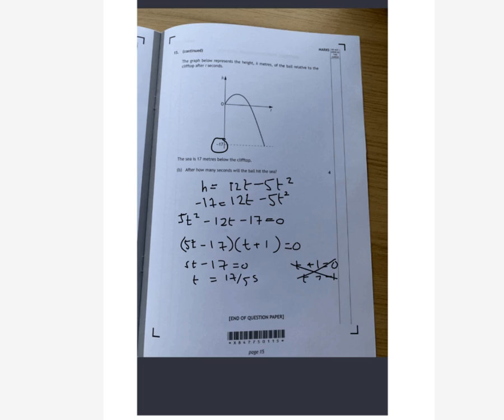So there you are. That's the other question that's had students animated this year from the Nat 5 paper. The other one being a snowman question, which is in a separate video.